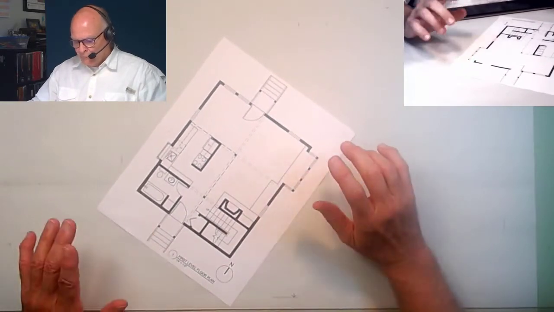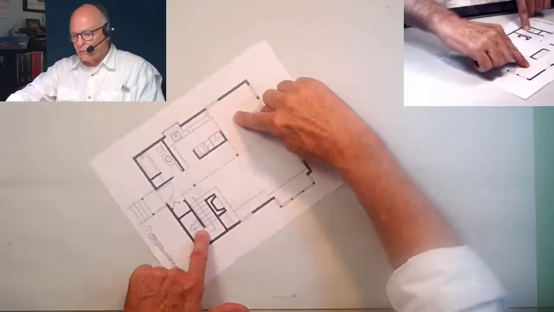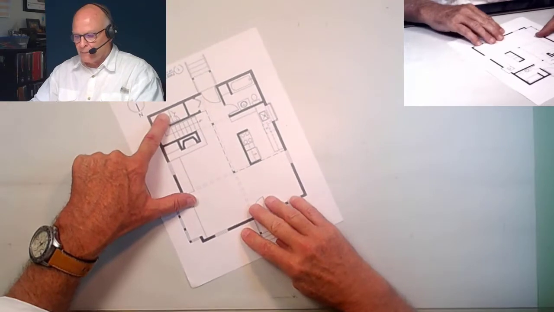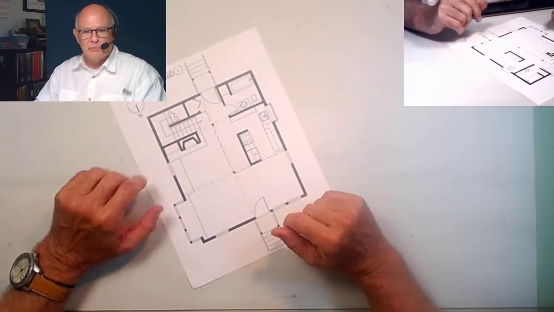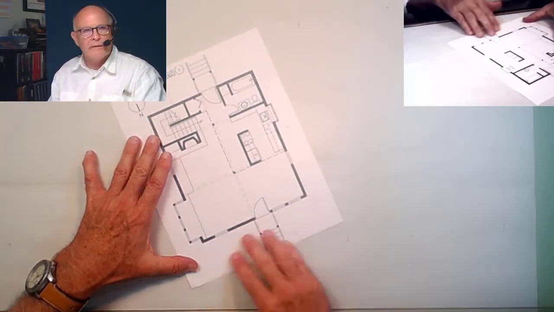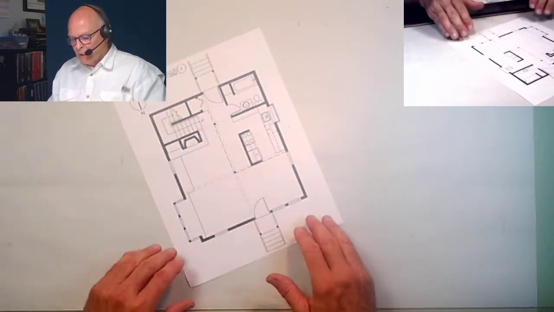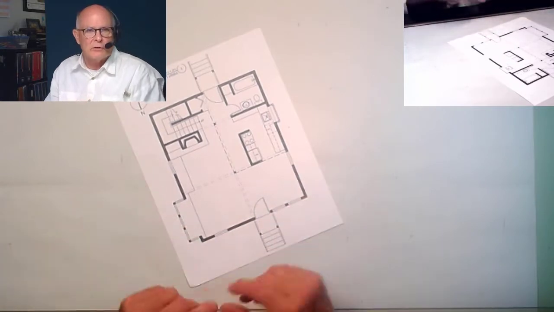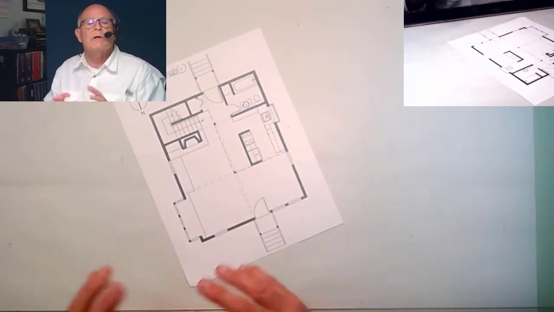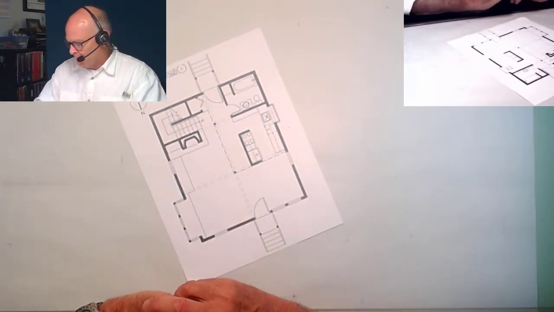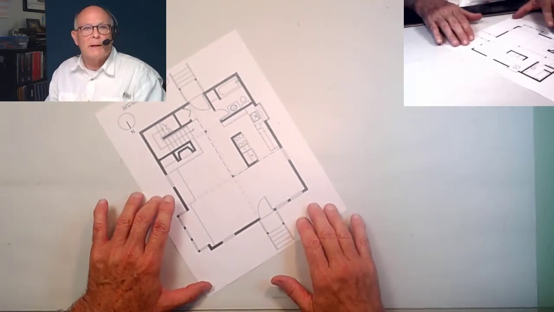The first thing we need to do is get ourselves oriented correctly. For all intents and purposes, we're calling this the front of the structure, and this the back. So you would be coming to this as the front door.